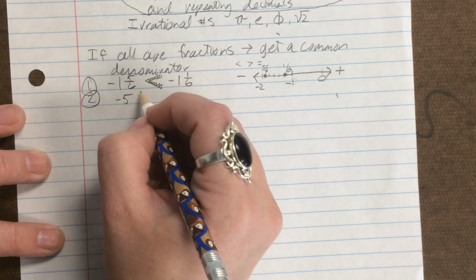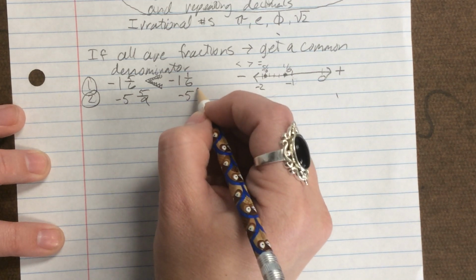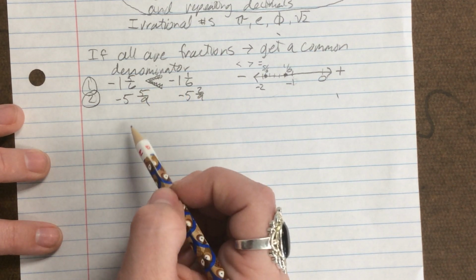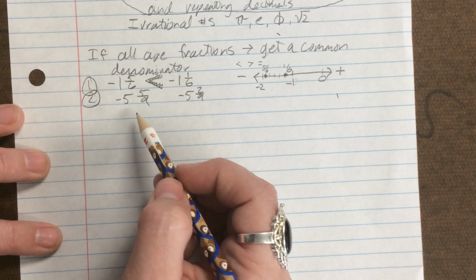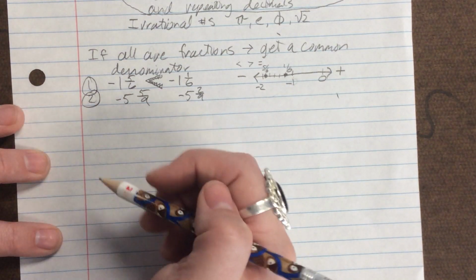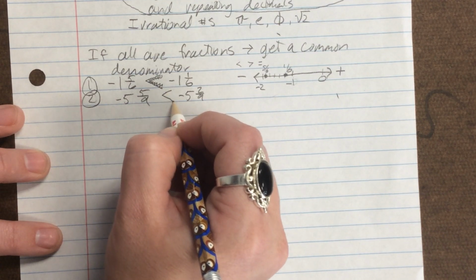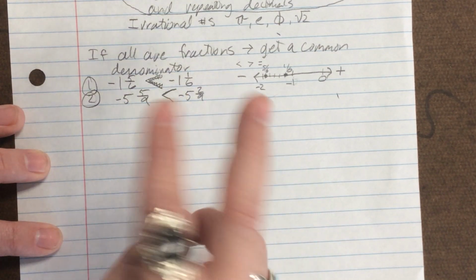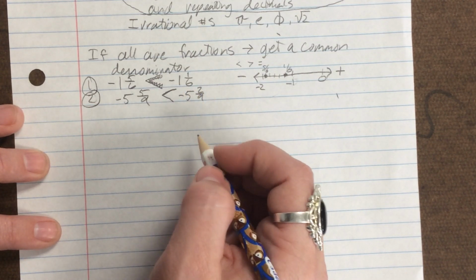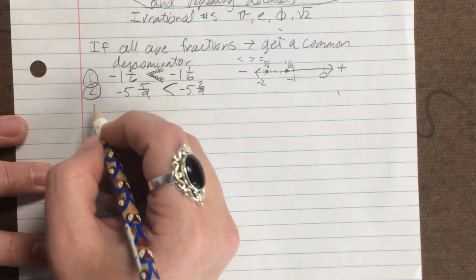So -5 and 5/9, and we're comparing that to -5 and 2/9. Okay, so if these were positive numbers, it's pretty easy to see that this one would be the bigger one. But because they're negative, that means this is the bigger negative, or the lesser, to the lefter of the two numbers. Remember, it's backwards. So whichever one looks smaller is actually bigger. I'm trying to explain this, I hope you're getting it, because it can get confusing.